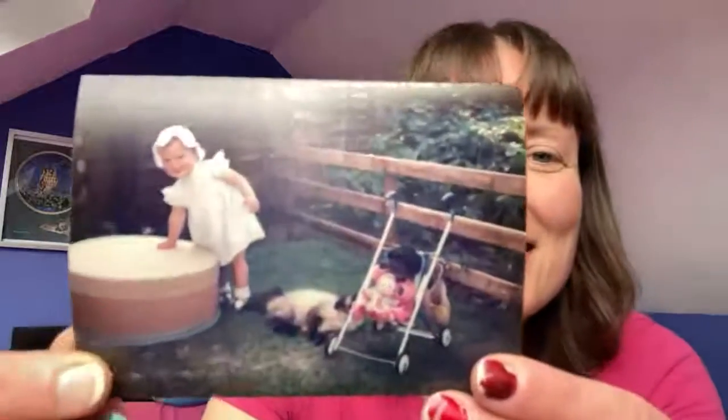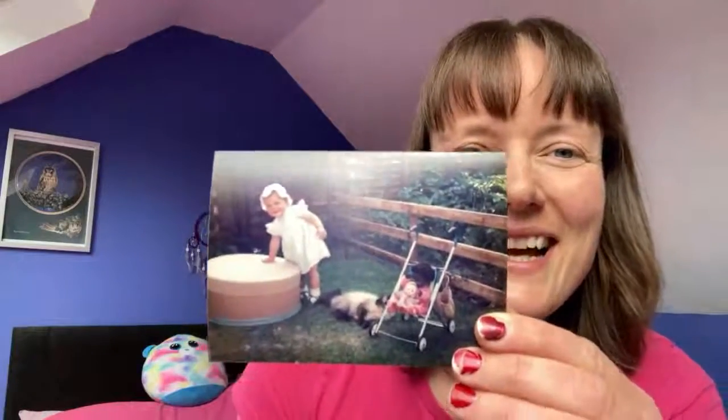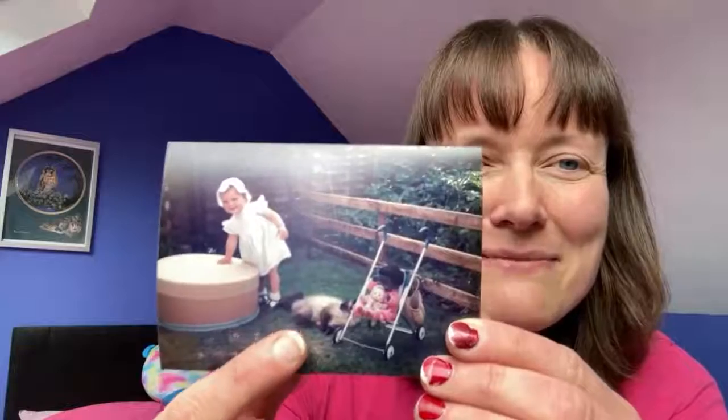All right. So in my garden, I had this large box. This is a sand pit, or this was a sand pit. It's not there anymore. So this was my sand pit, and this was my parents' cat. He was a really cute and fluffy old cat.